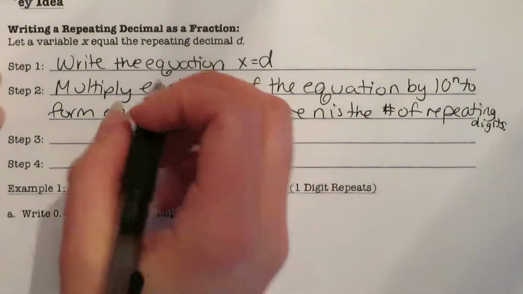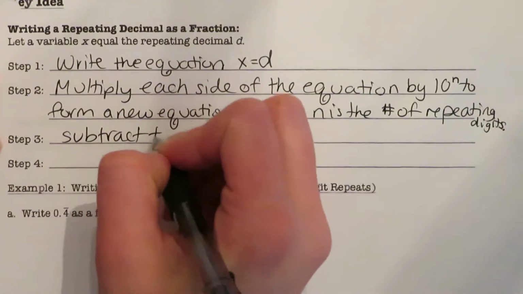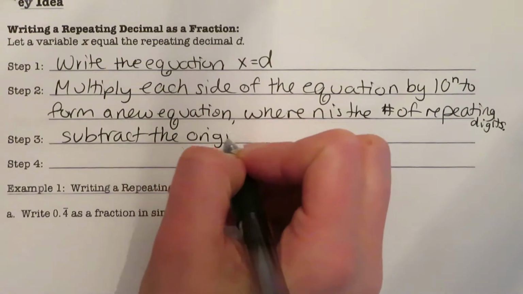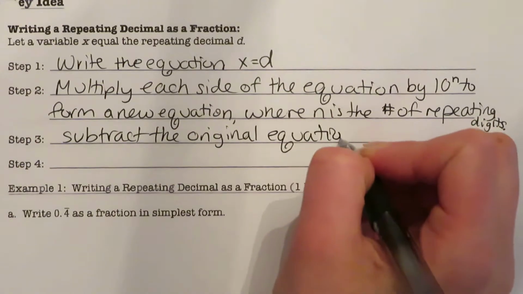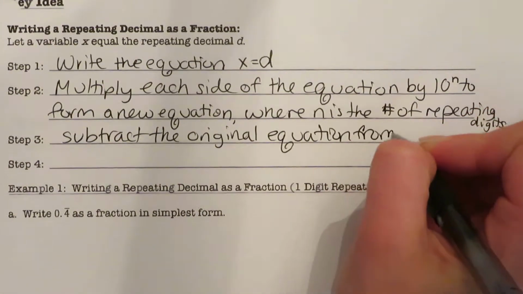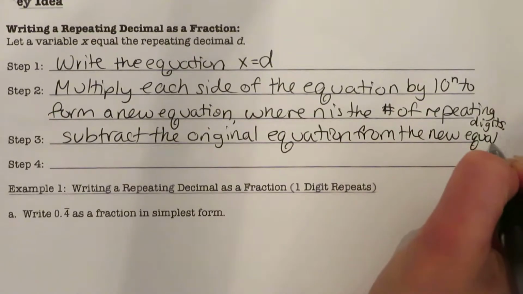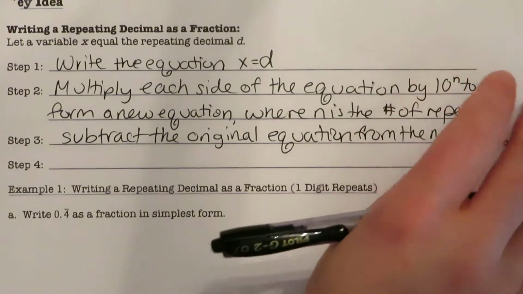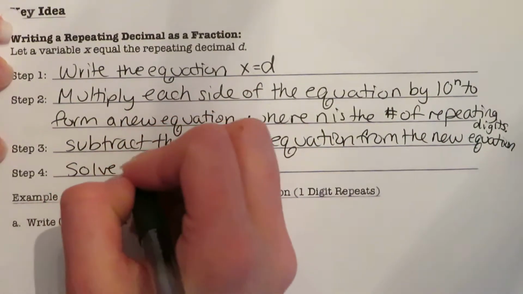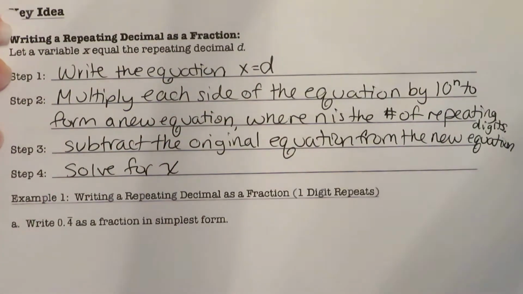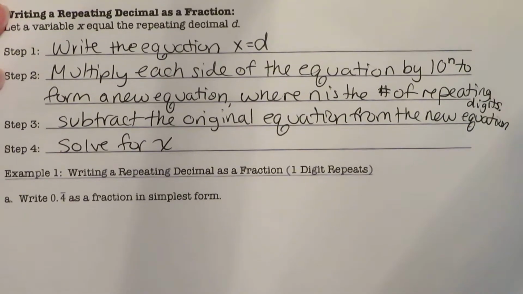All right, step 3, subtract the original equation from the new equation. Next step, step 4, solve for x. So I'm going to be referring back to this. I just won't be showing it, so you'll have to look at yours.